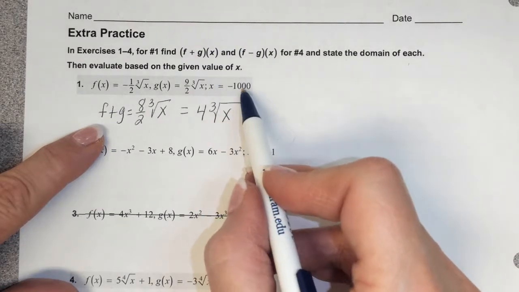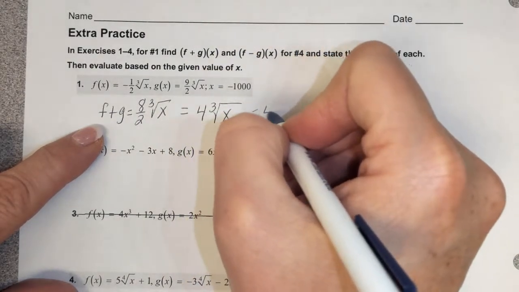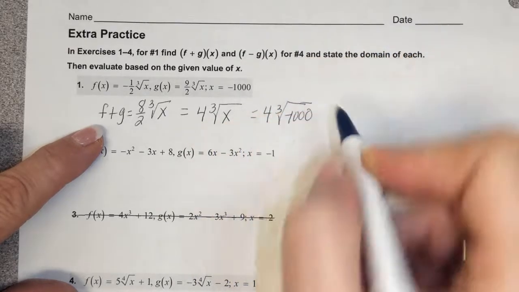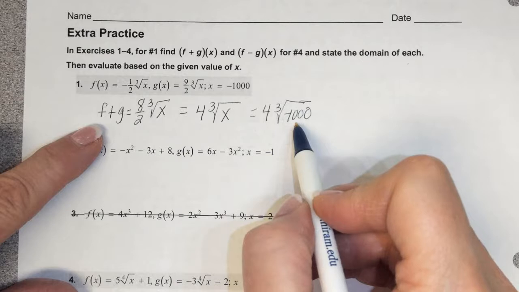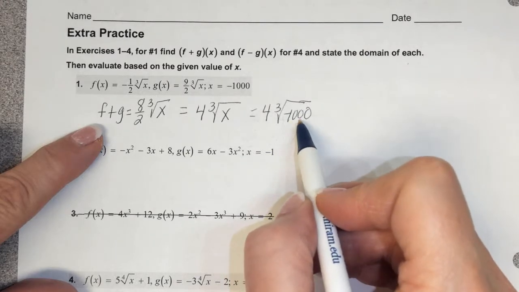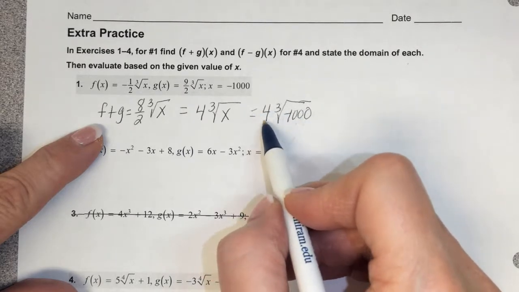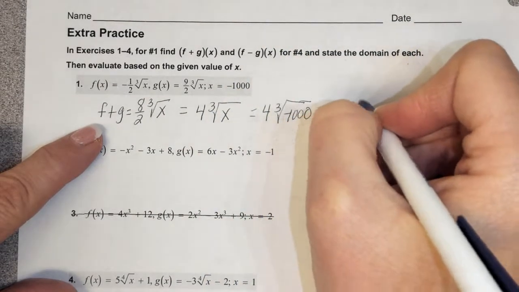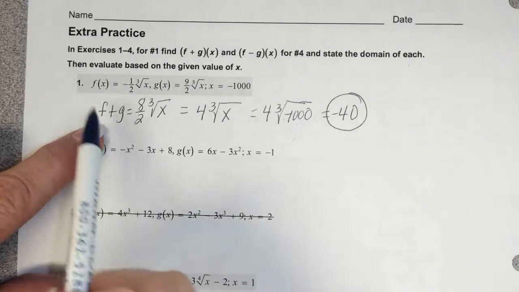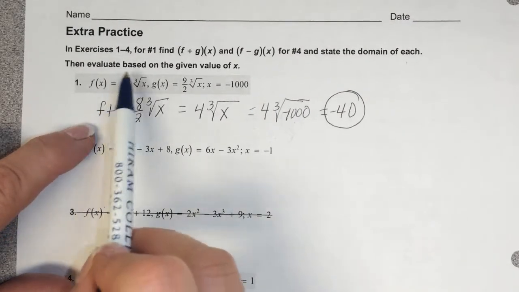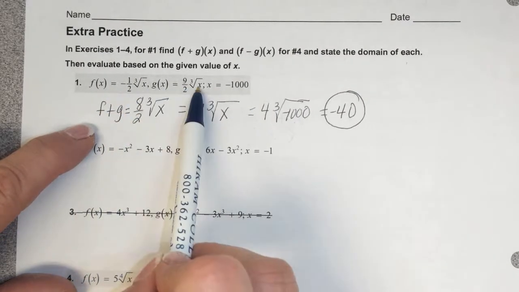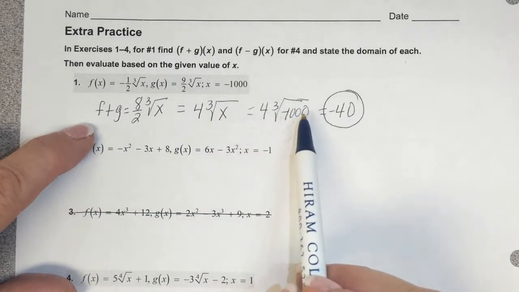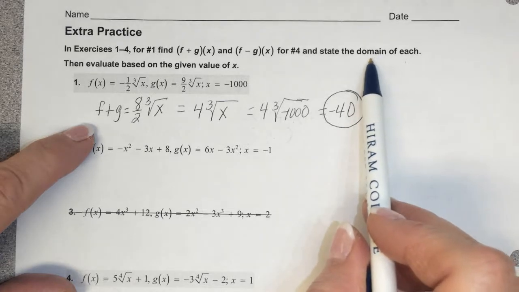And then I'm supposed to plug in negative 1,000. So it's going to be 4 times the cube root of negative 1,000. What is the cube root of negative 1,000? Negative 10 times 4 is going to give me negative 40 is the answer to that. So again, what I did is I did f plus g. I just added the two functions, and then I just had to plug in negative 1,000 for x.